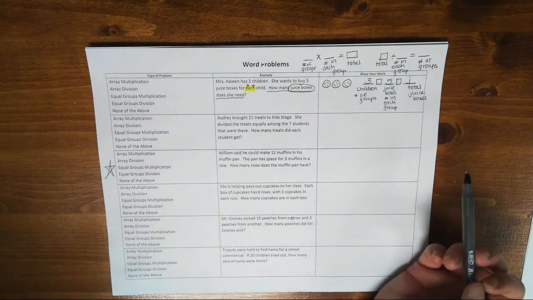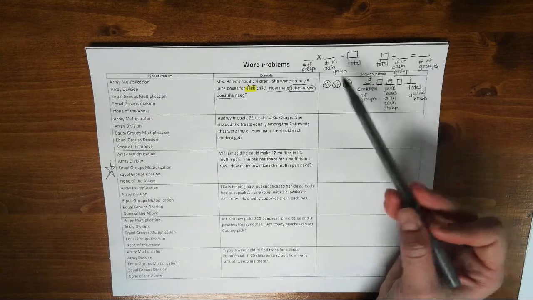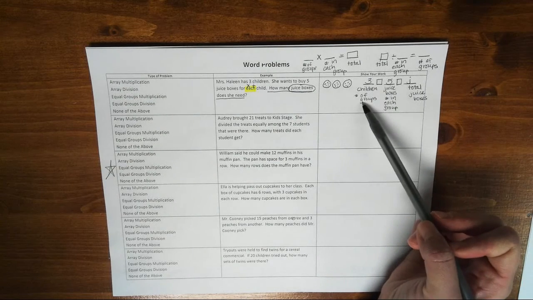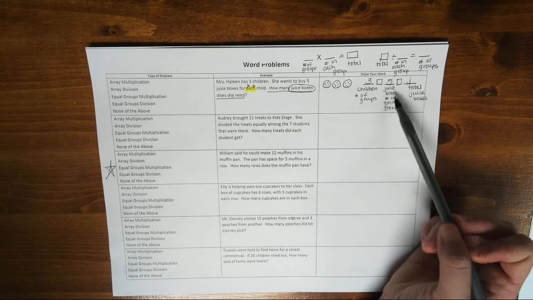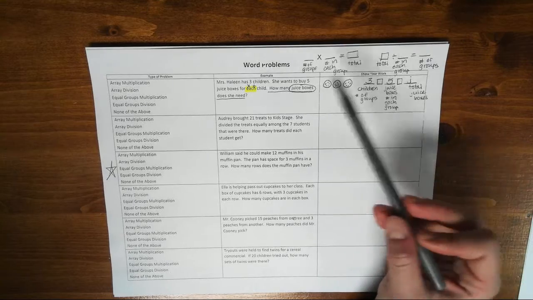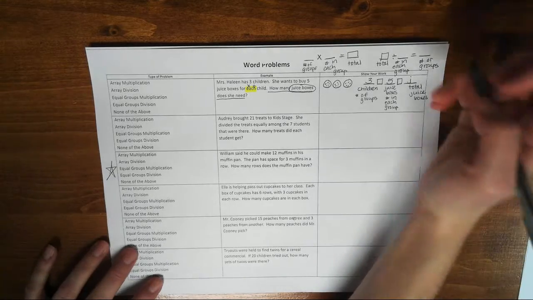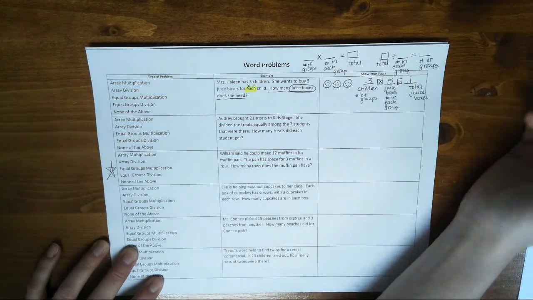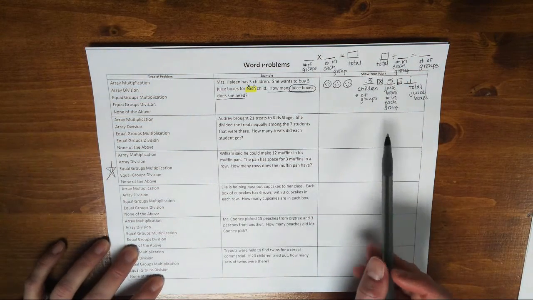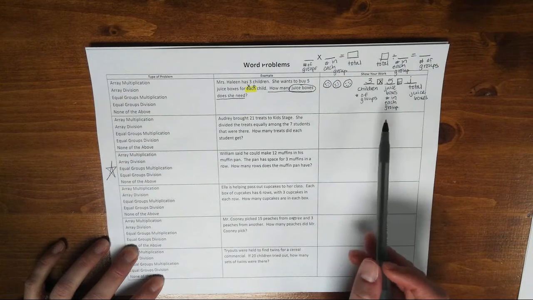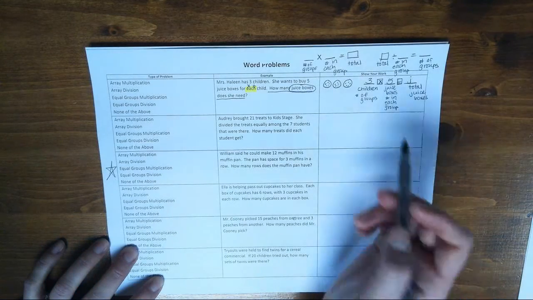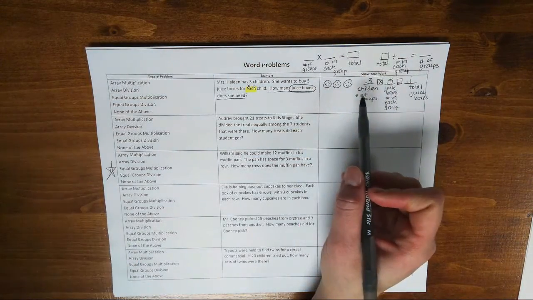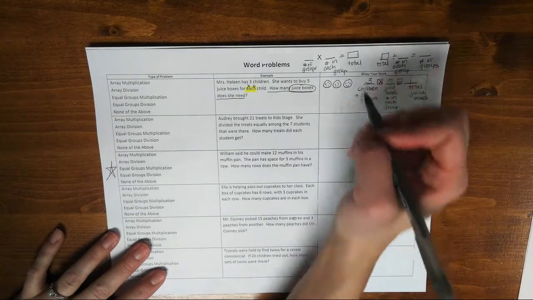And so then we talk about, all right, which structure does this fit into? Well, we've got number of groups, so the number of children, and we have the number in each group. So which one makes sense? Well, multiplication. So then we fill in our symbols. Okay, so the next, we go to solving it. How are we going to solve it? How are we going to show solving it? And they already kind of have it solved. They just have to show that solving.